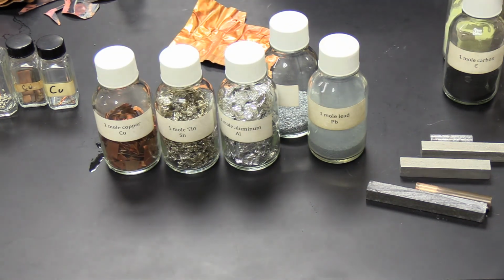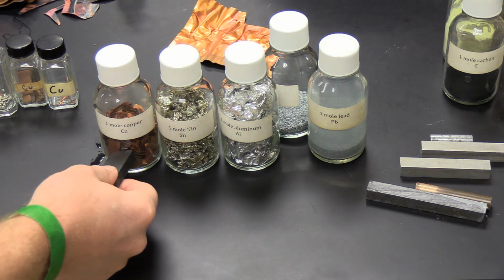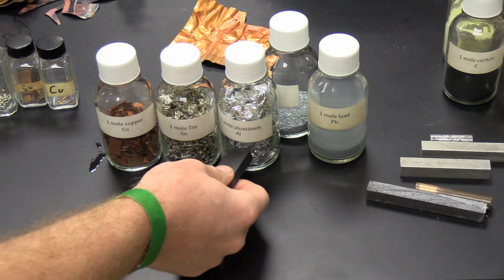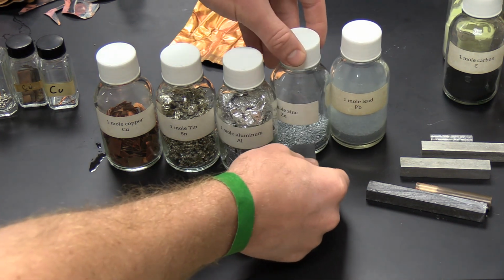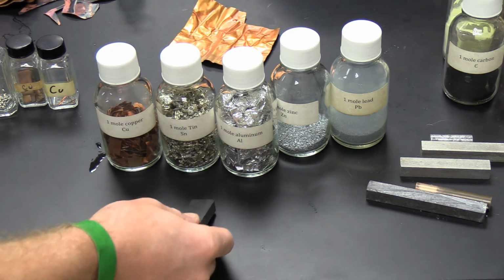And you can look at a periodic table to see how many grams of each element are in 1 mole, because the atoms themselves have different masses based on how many protons and neutrons they have.